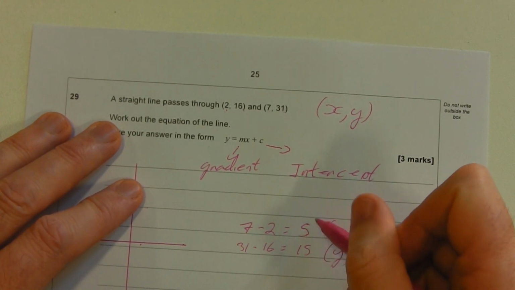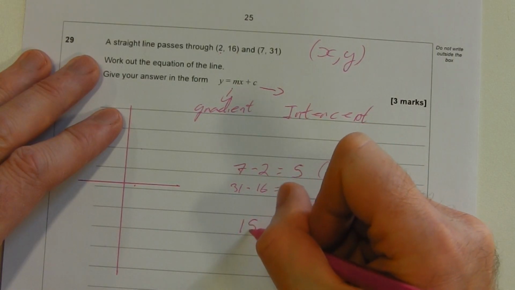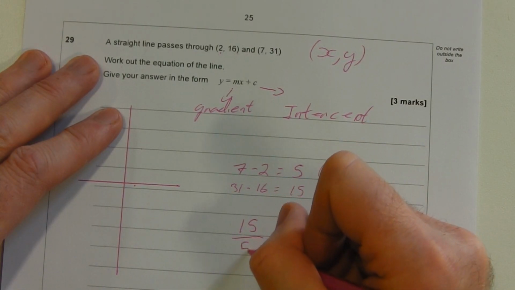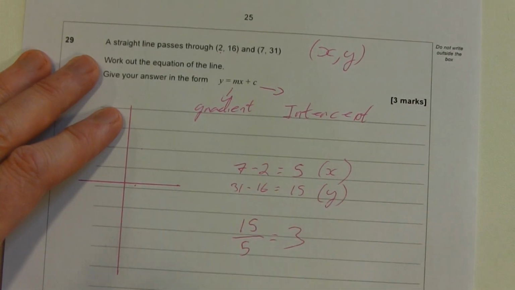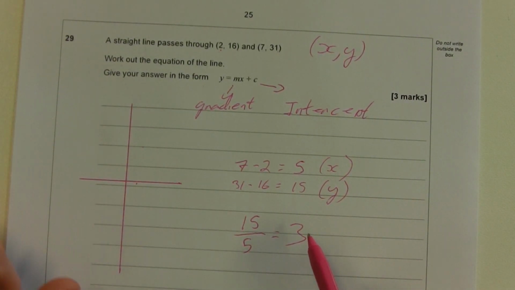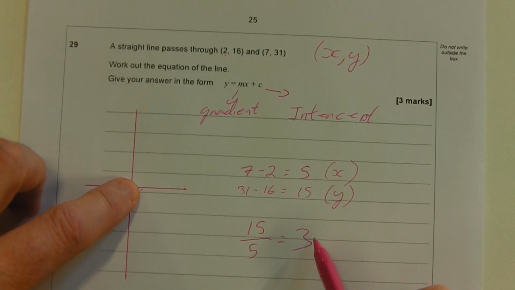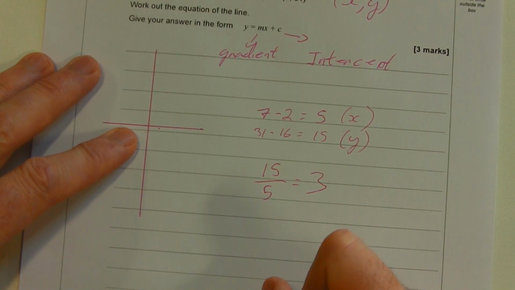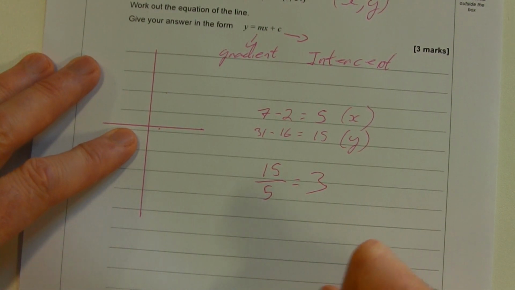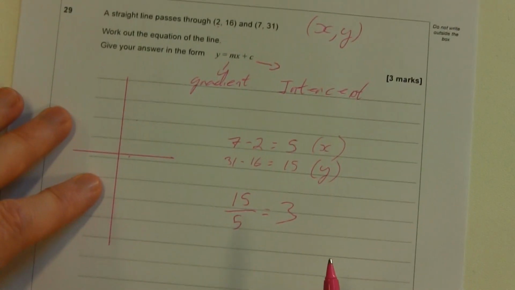So I want to find out what the gradient is. So I'm going to take the y, the 15, and I'm going to divide it by the x. 15 divided by 5 gives us 3. And that's the gradient. That means for every one the x coordinate went up by, the y went up by 3. So we've got the first part, y is equal to 3x. That's the first part. We need the intercept now.